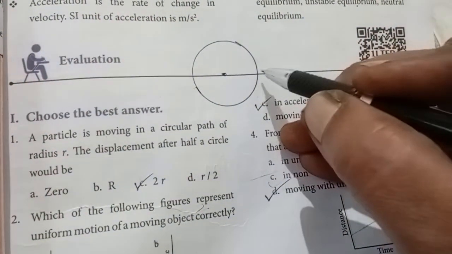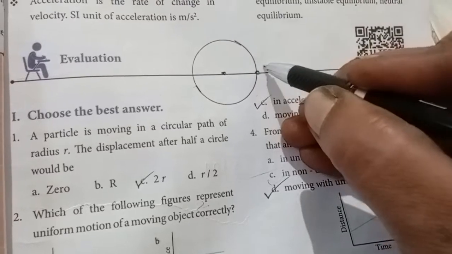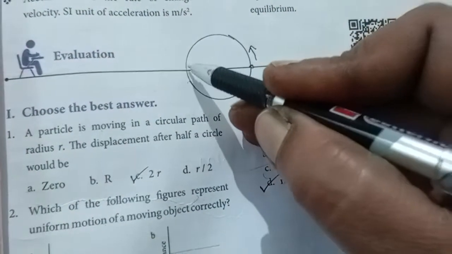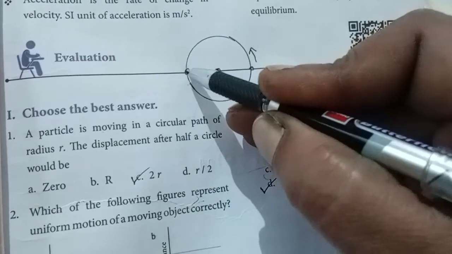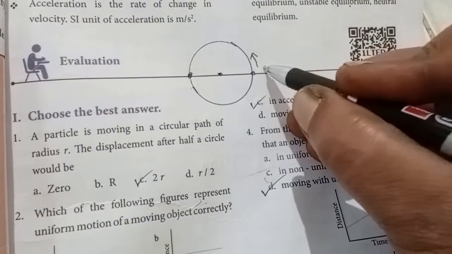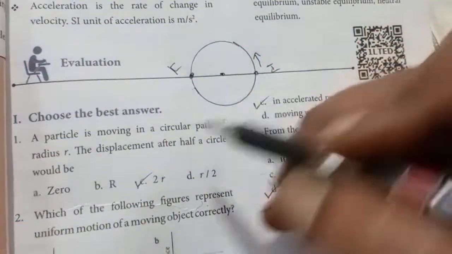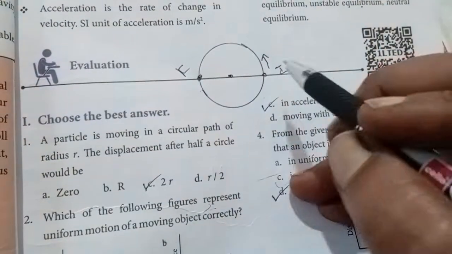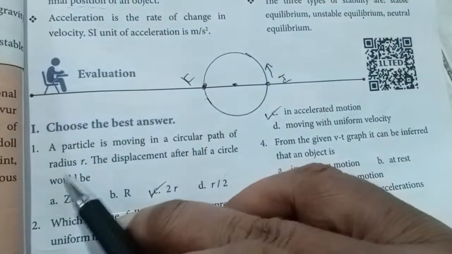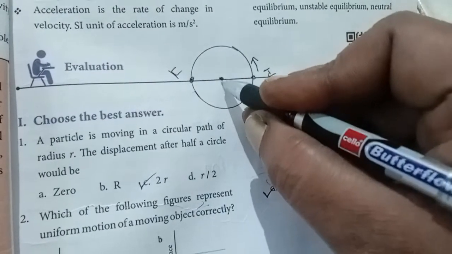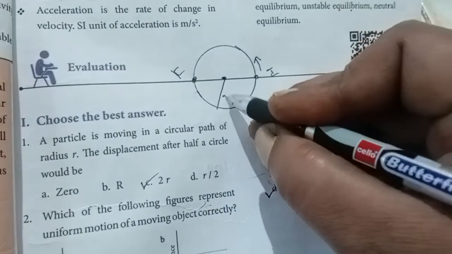For example, if the particle starts from here to move, and it goes in this direction and reaches half of the way, that is the final position. It is the initial position of the object, and it is the final position of the object. So a particle is moving in a circular path. That path has a radius of r. Radius means from the center to the periphery.